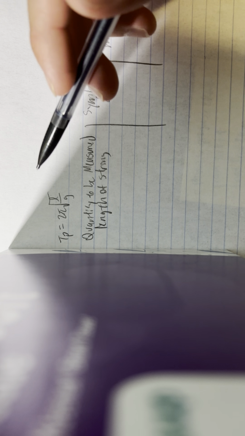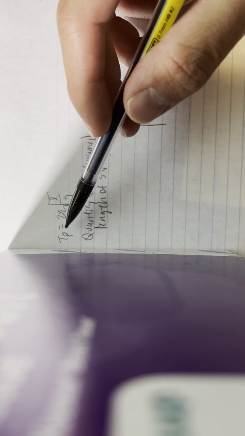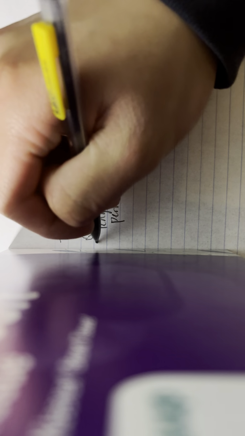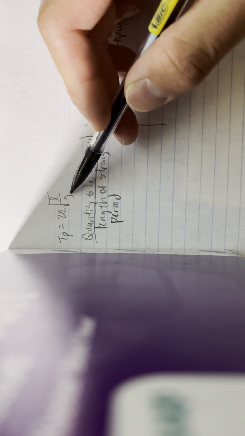We can also find the period, symbol T, and we can time that using a stopwatch. We're using these variables to determine acceleration due to gravity. So all that stuff is g, and we're just going to isolate g to solve that.